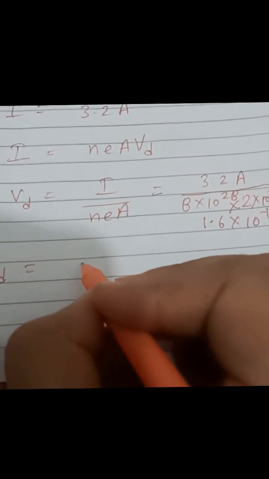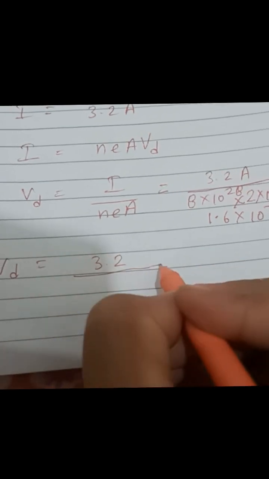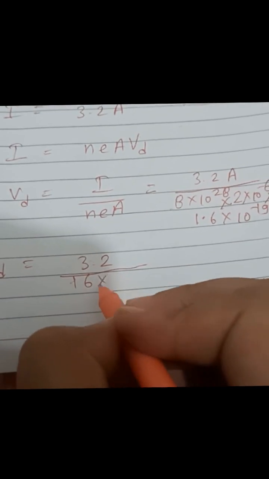So Vd is equal to 3.2 upon 8 into 2 into 1.6.